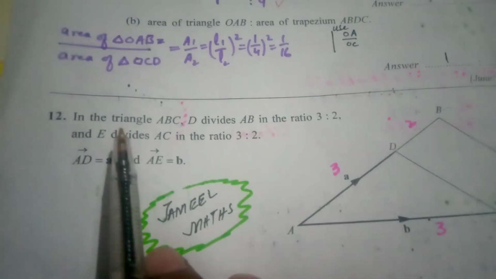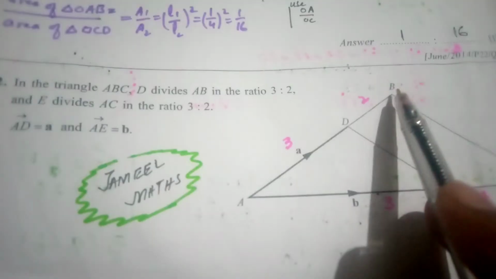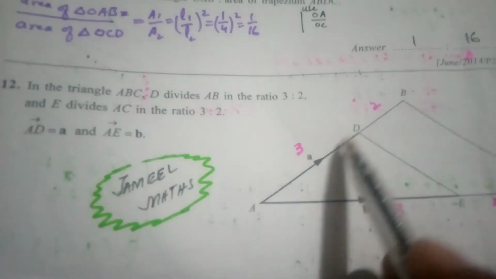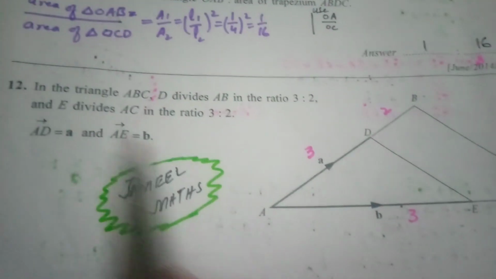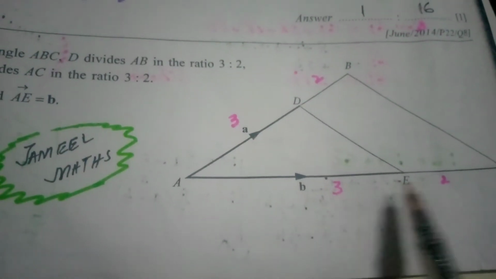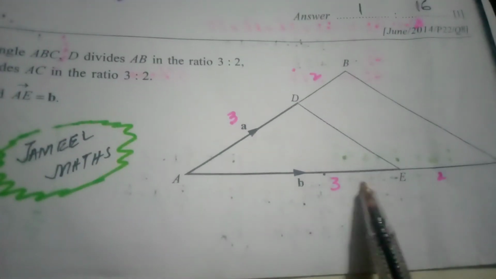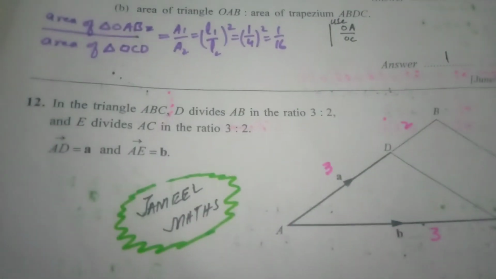Okay, now question number 12. In this part it is given to you that D divides AB in the ratio 3:2, meaning this one is 3 and this one is 2. Similarly, E divides AC in the ratio 3 and 2, so this will be 3 and this will be 2, and we will use this concept in the upcoming parts.